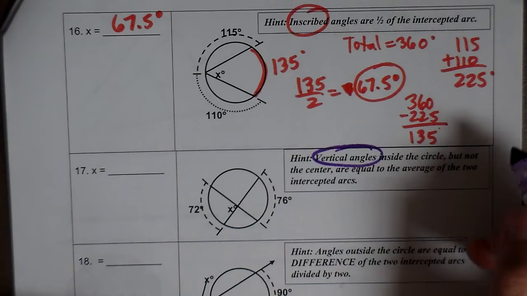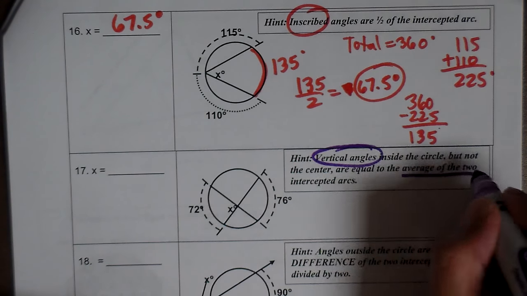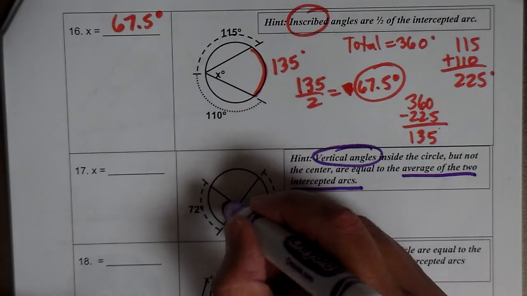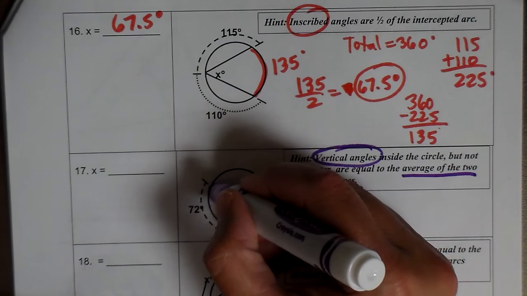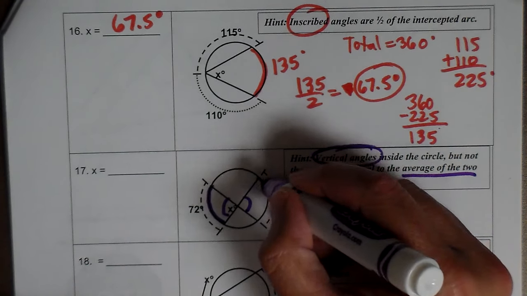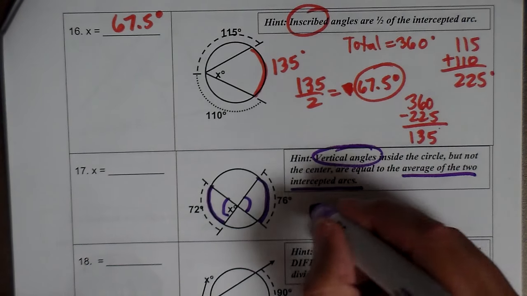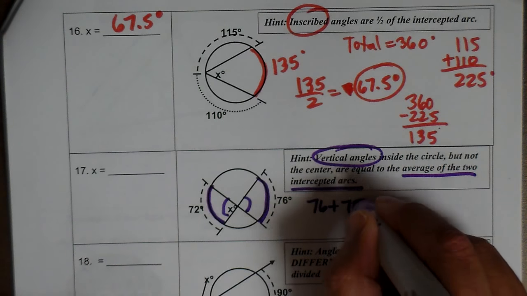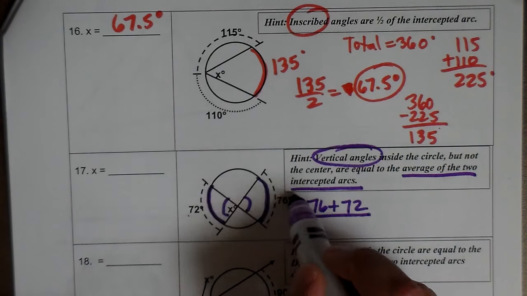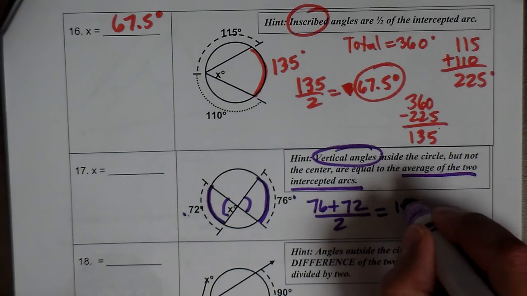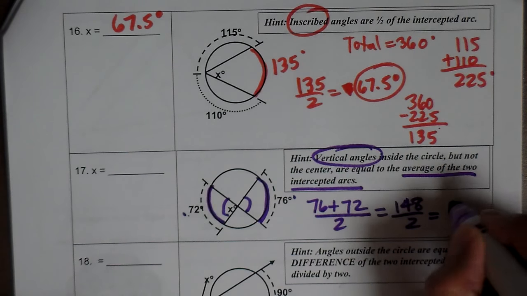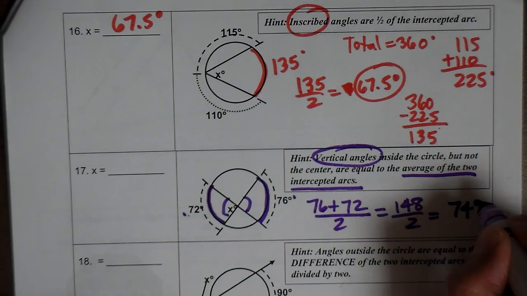Vertical angles is equal to the average of the two arcs. So if I'm looking for this one, I'm going to pair it up with its vertical buddy. That means this one intercepts this arc, this one intercepts this arc. So I'm going to do 76 plus 72, the two intercepted arcs, and divide it by 2. I get 148 divided by 2, which is 74 degrees.